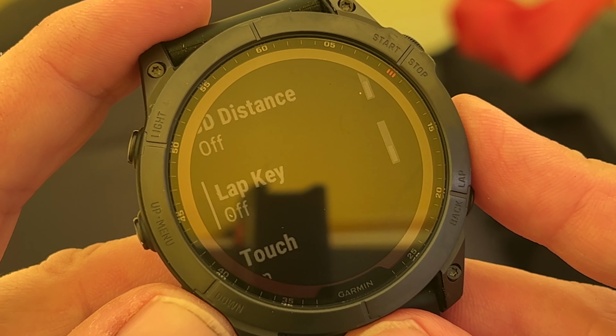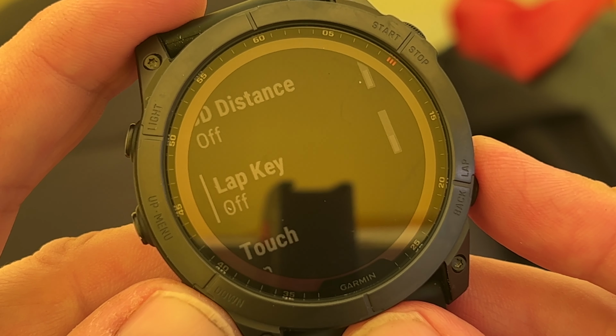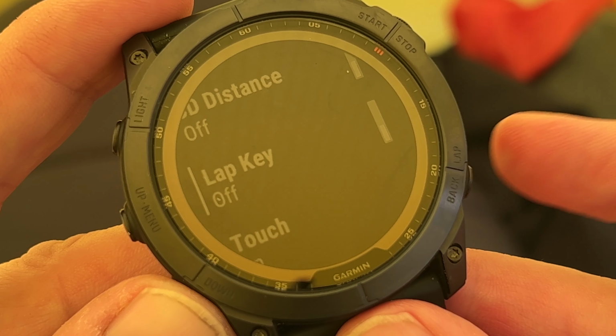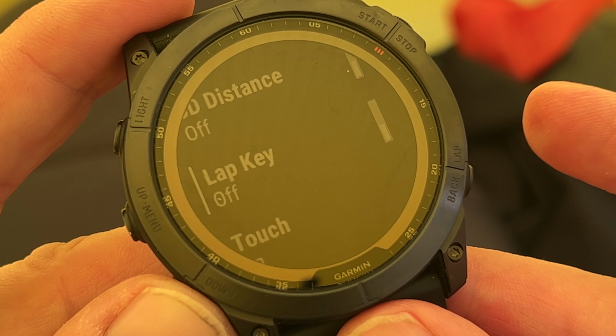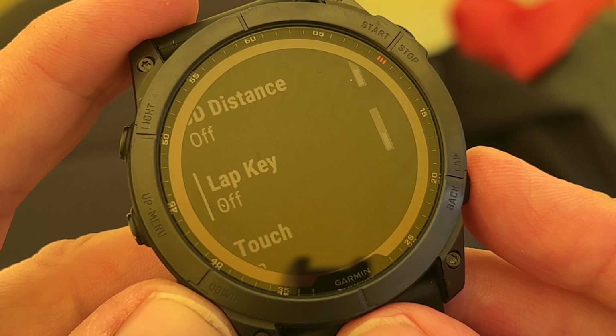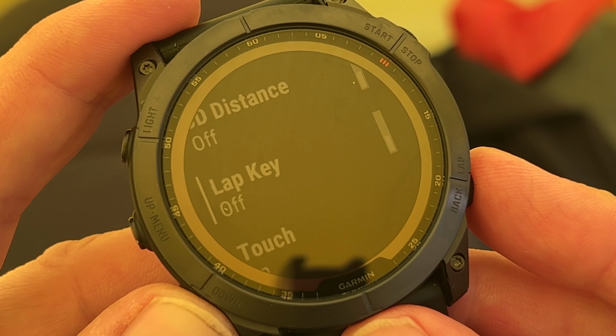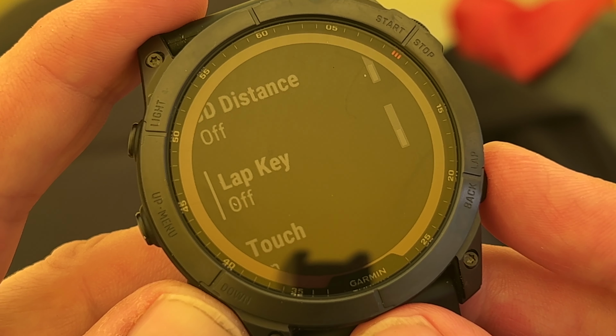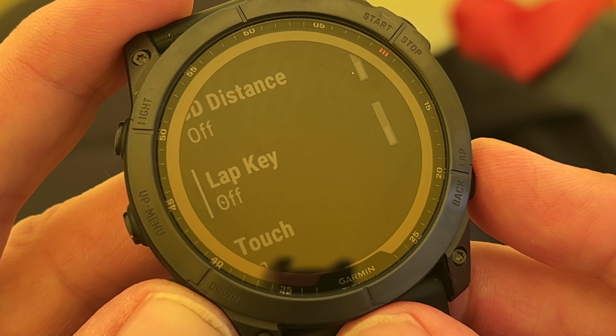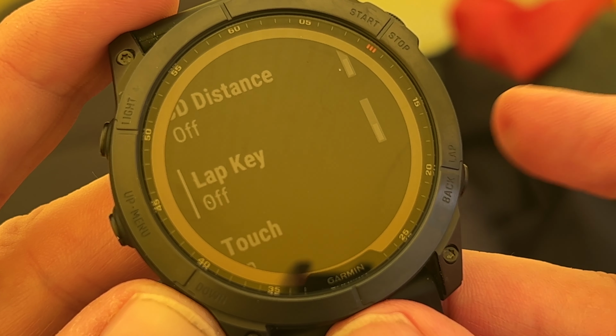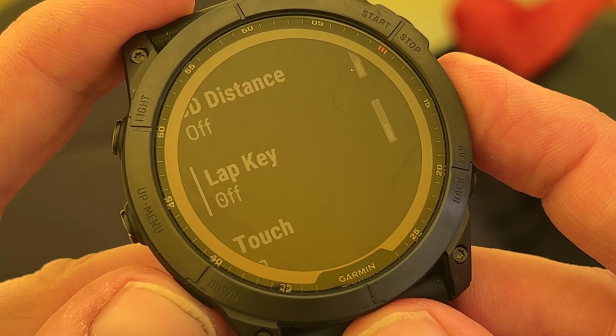Lap key, turn that lap key off. You do not want that lap key on, because every time you accidentally press bottom right without really thinking about it, you hear a beep, lap, beep, lap, beep, lap. Oh my God, it drives you bloody nuts. Insane. Yeah, turn that sucker off.